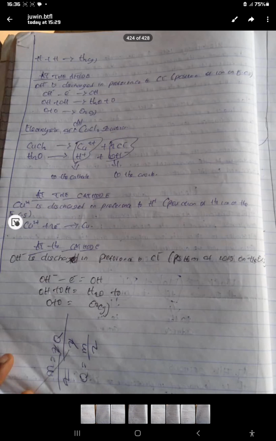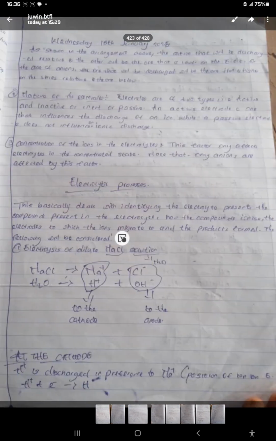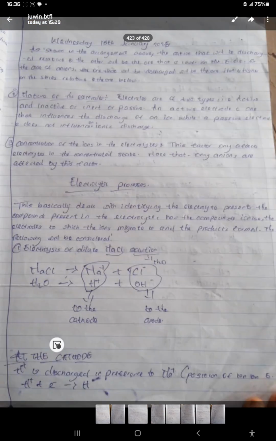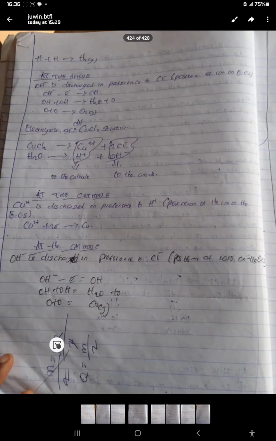Now what will happen at the cathode? Cu2+ is discharged in preference to hydrogen because of its position on the electrochemical series. See it here, this one is lower down, so it will be discharged before the hydrogen. So Cu2+ is discharged ahead of hydrogen, and hydrogen will be left inside the voltmeter or electrolytic cell.